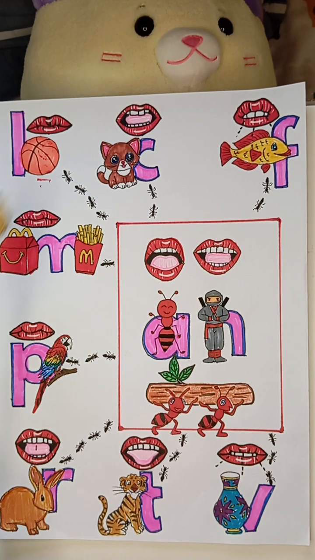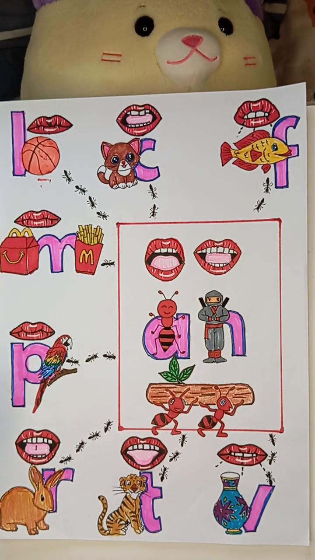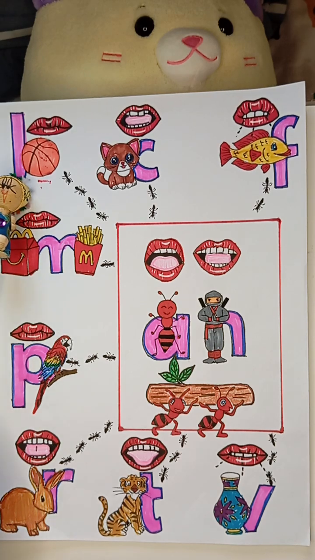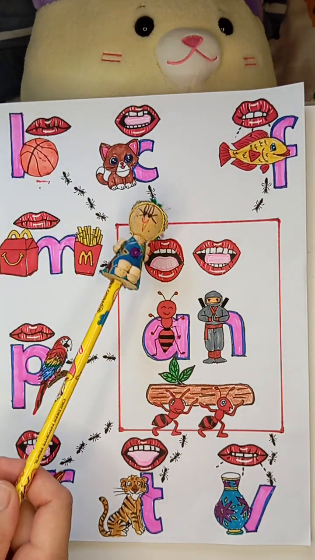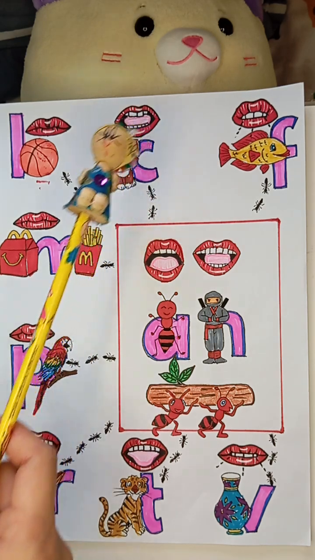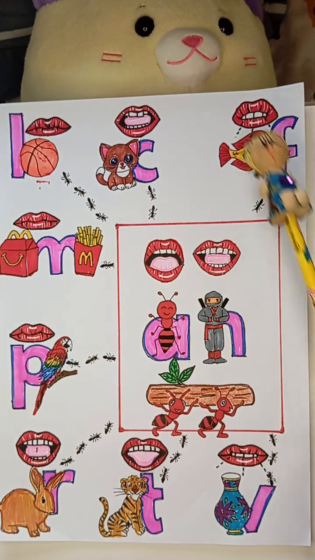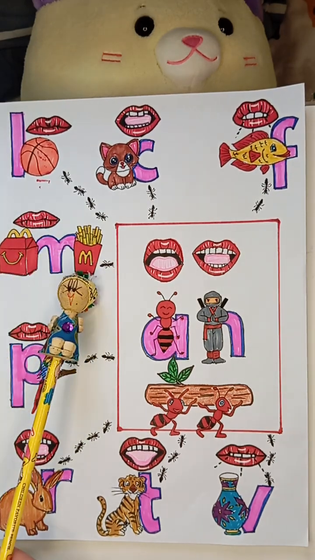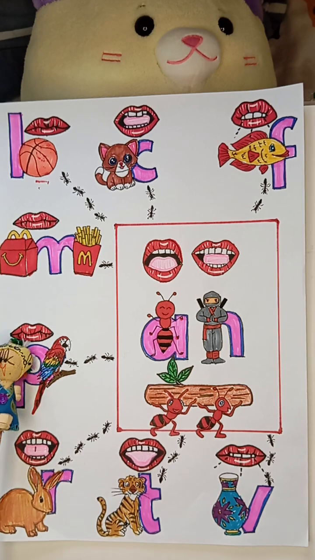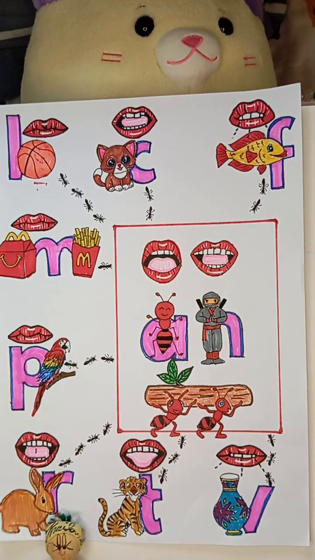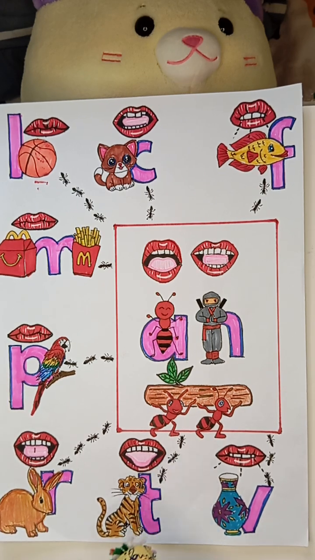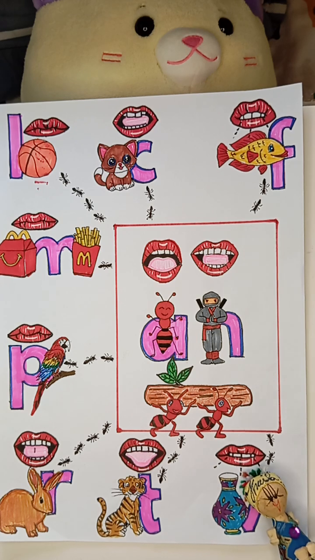Quick review of the sound of each consonant. Follow along with each mouth shape and the first sound of each letter. Now, learners, let's sound each one 3 times. B, B, B. K, K, K. F, F, F. R, R, R, T, T, T, V, V, V.